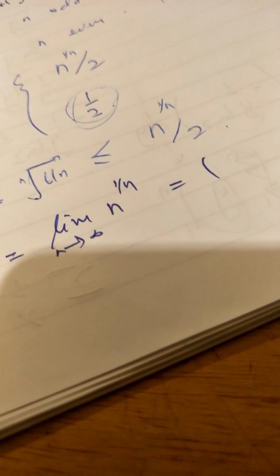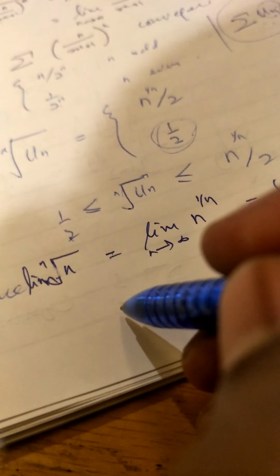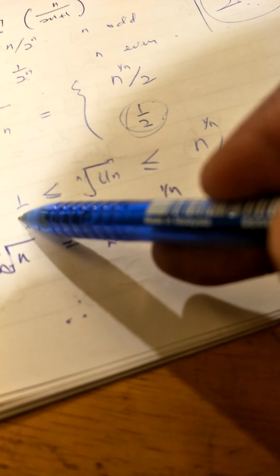Okay, so therefore that part is going to 1. If you take the limit on the left side it is half, on the right-hand side that goes to 1, so we get half. Therefore the limit of the nth root of un is equal to half, which is less than 1, so therefore our series converges.